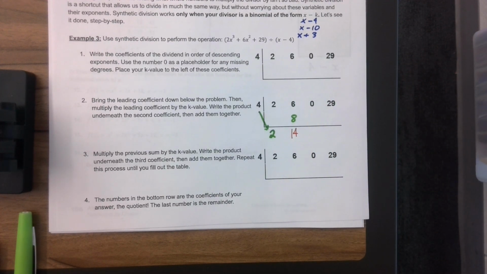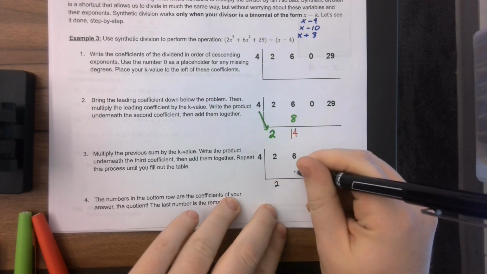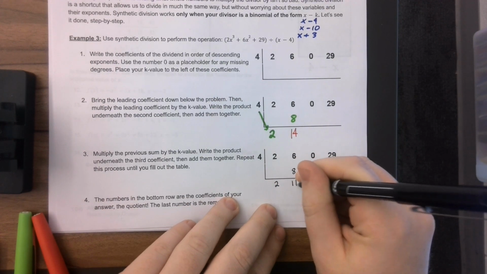Cool. All right, and let me just write all this stuff down that we've done before. We know that this is going to be a 2 down here. We know that this was an 8 up here. We know this was a 14 here. Perfect.